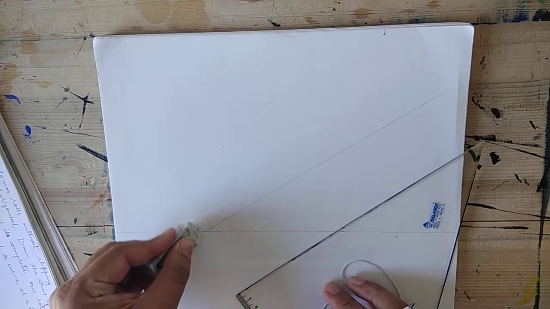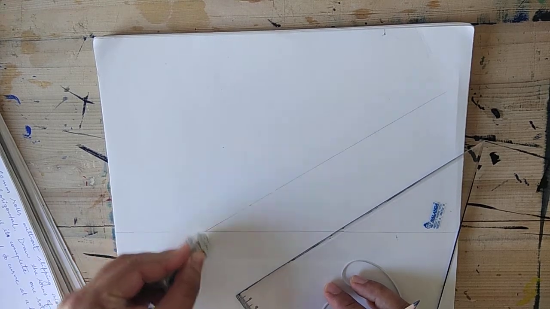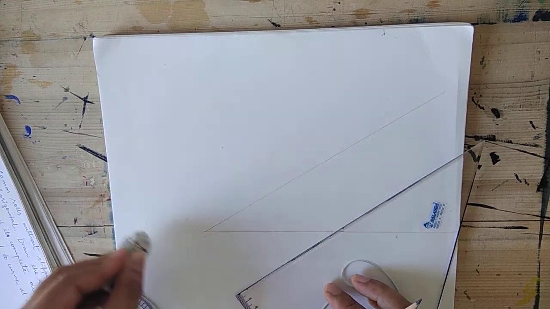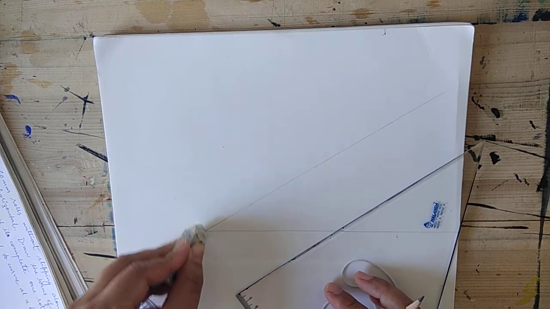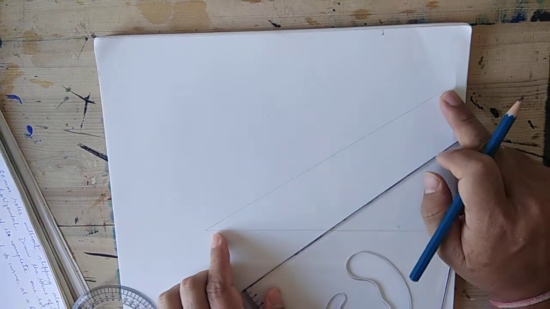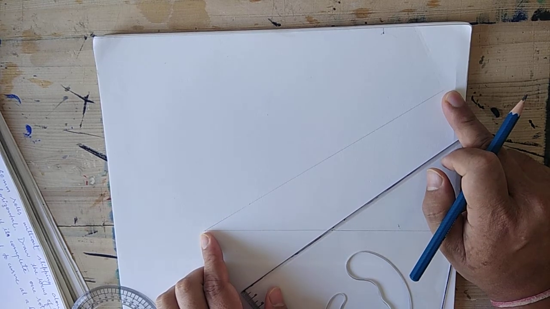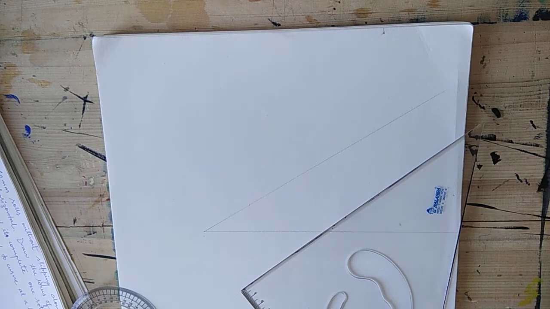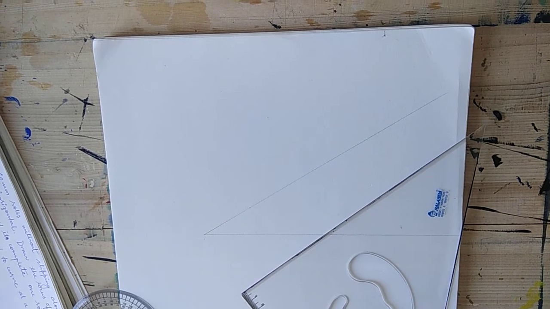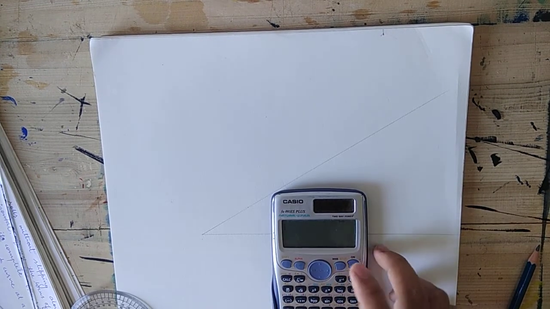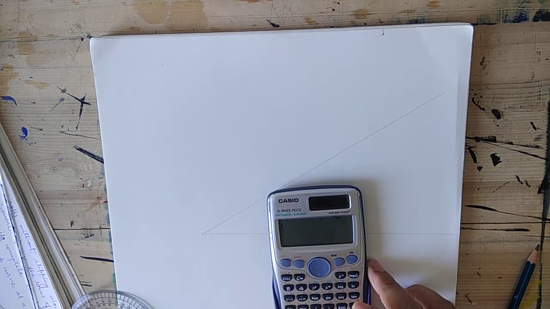Now class, over that inclined line we will mark the circumference distance. The radius of the circle is 30.